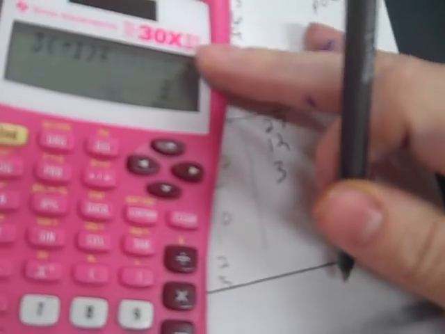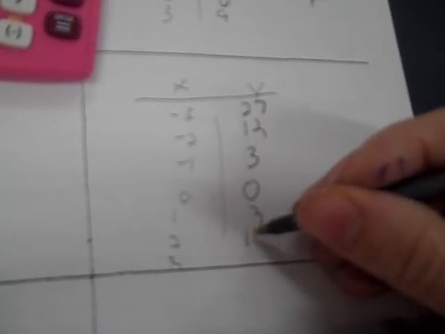And now 3 times 0 to the second is 0. Okay, now let's see what happens when I do the positives. Well, I'm guessing the same thing because 1 times itself is 1, and then times 3 is 3. And I'm guessing here you're going to get 12, and here you're going to get 27 again.